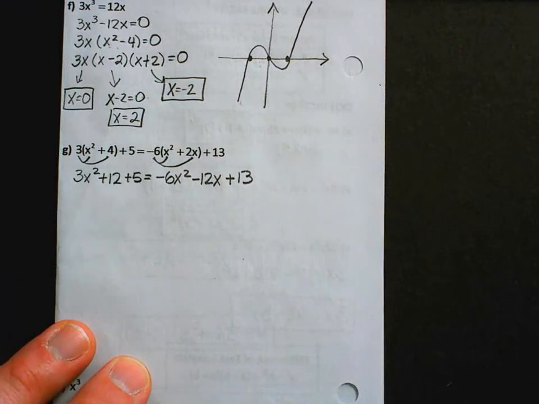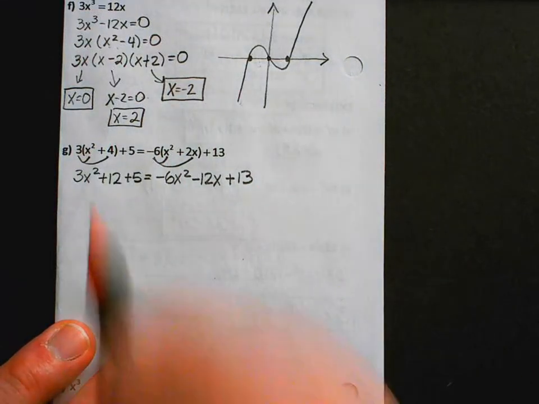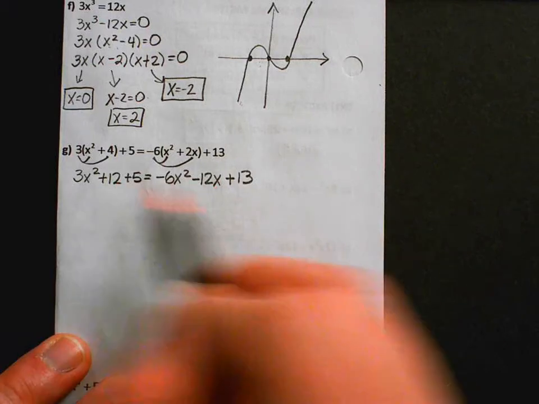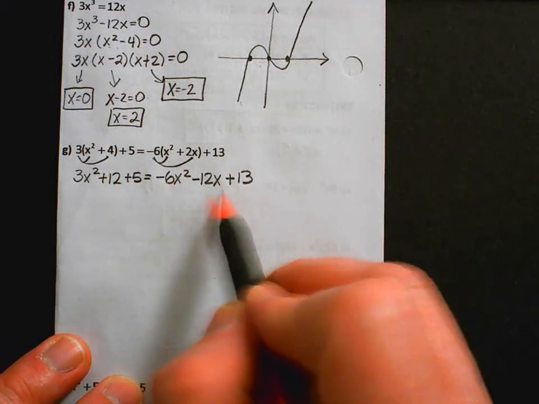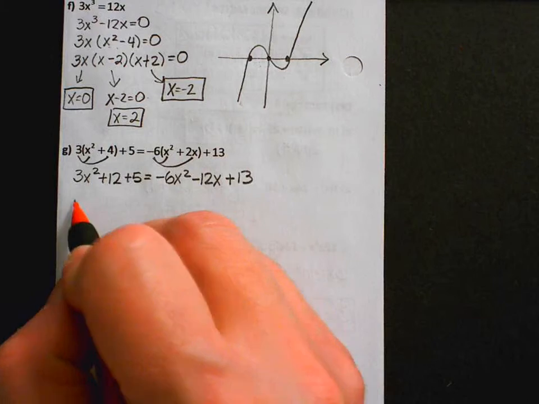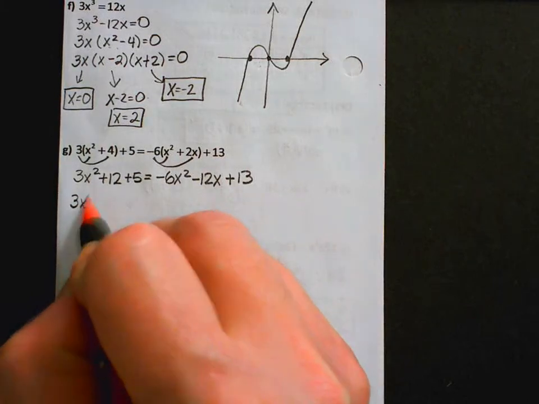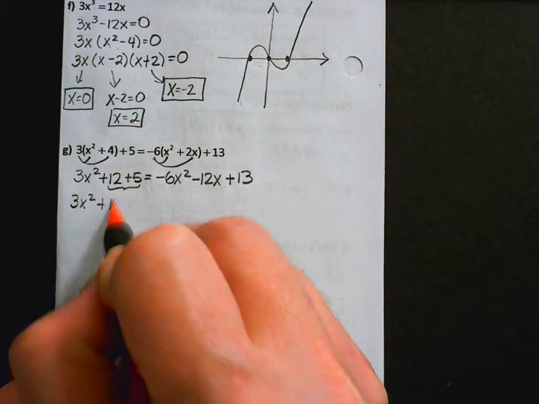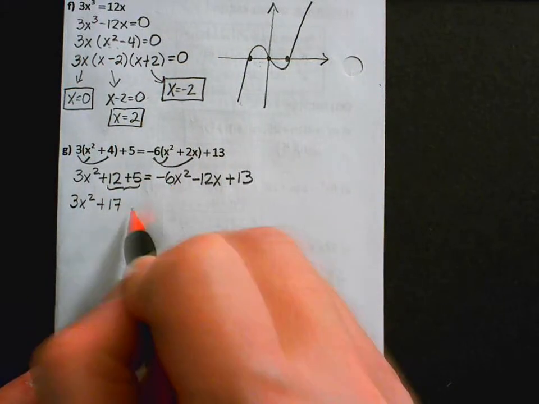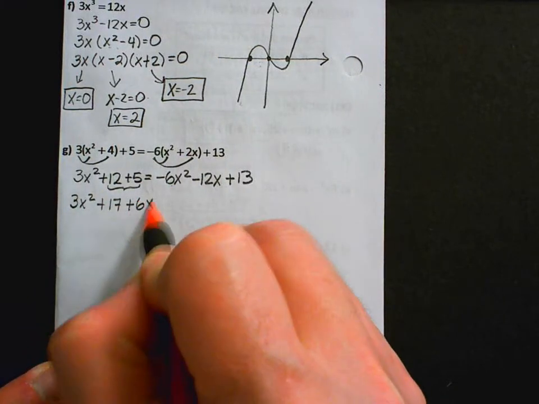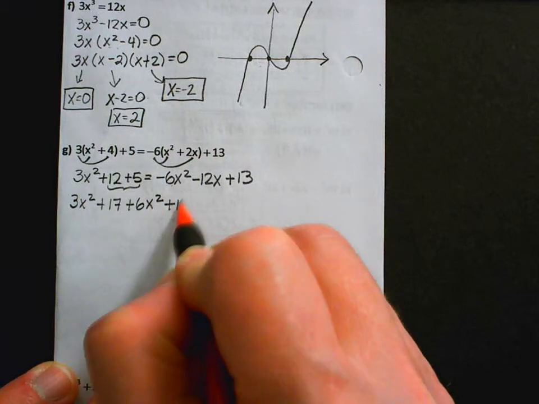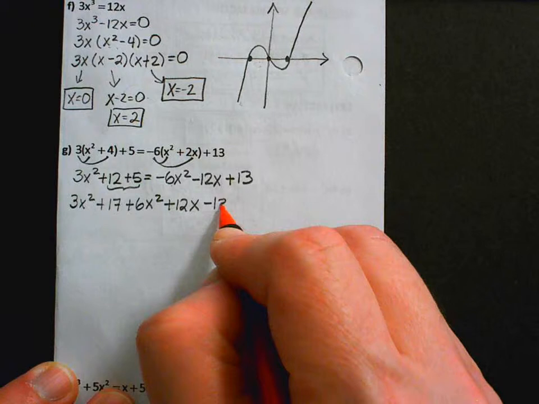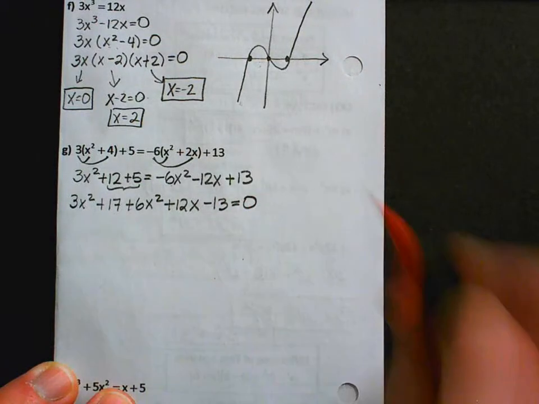Okay, now what I'm going to do is move everybody to one side, so that means I will have a 0 on one side. So I'm going to keep this 3x squared. I'm going to go ahead and combine these two, so this will be 17. Move the 6, so it becomes 6x squared. Move the 12, so it becomes 12x, and move the 13, so it becomes negative 13. And now on the right side I have a 0.